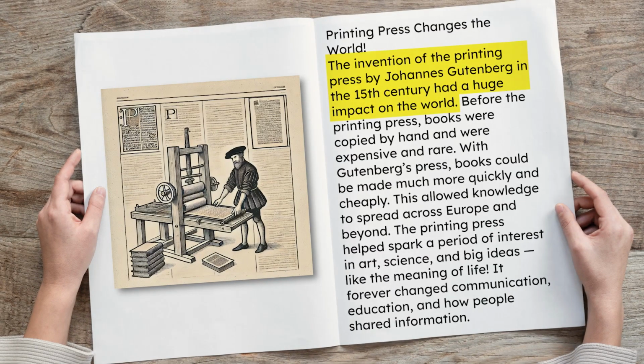The main idea here is that Gutenberg's invention of the printing press changed how books were made and spread knowledge around the world. And the text structure is cause and effect. The printing press was invented, and because of that, books became more accessible, leading to the spread of new ideas.